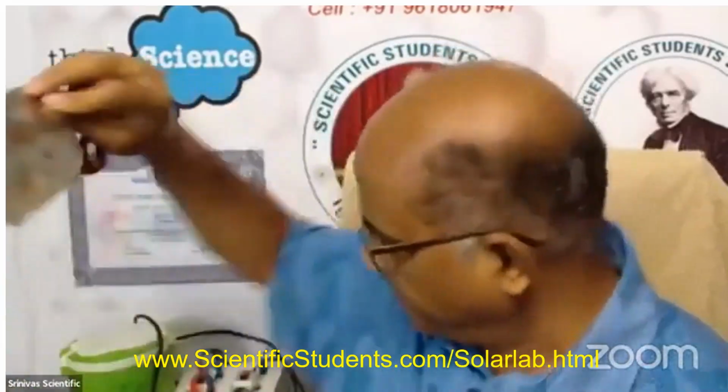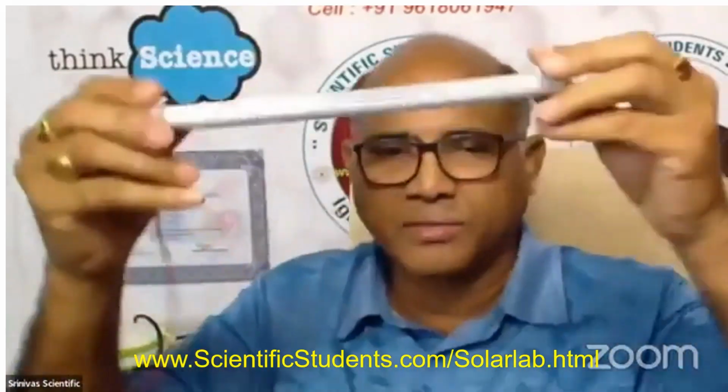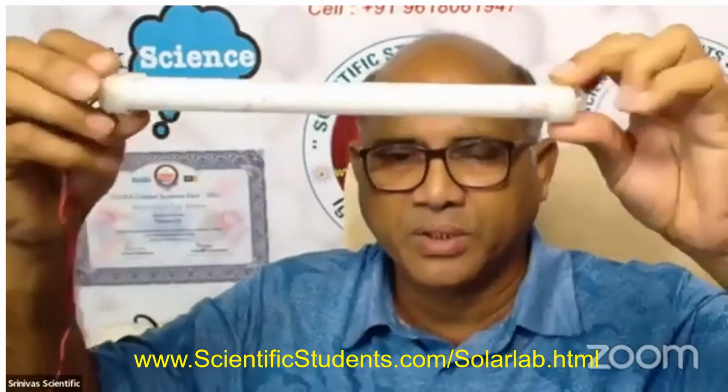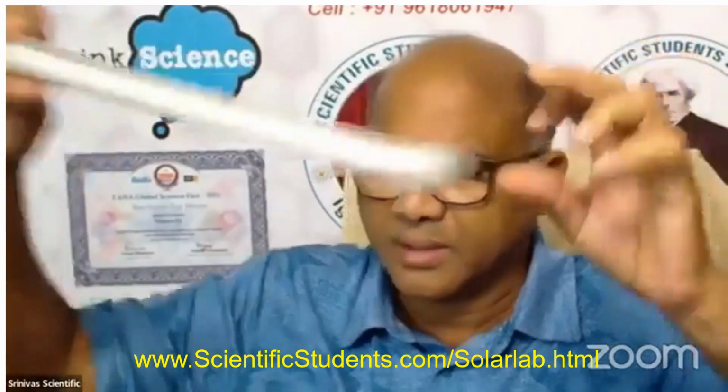For a lot of people who do business on streets, this is a very reflective light. And this is a small tube light, which we have developed for people to use with solar, so that they can enjoy.